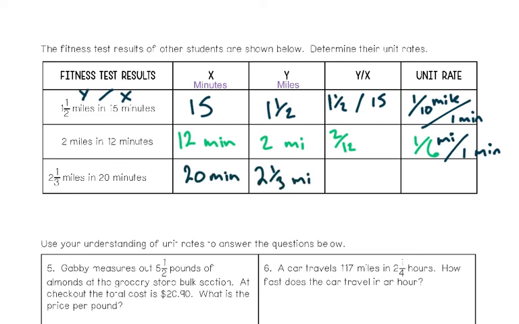20 minutes, 2 1/3 miles. I'm going to divide my y divided by my x. This is our y. This is our x. So I'll write this as 2 1/3 divided by 20. But I don't want to keep it like this. I want to change this mixed number to an improper fraction. So 3 times 2 is 6, plus 1 is 7. So 7 over 3. I don't want to divide my fractions.